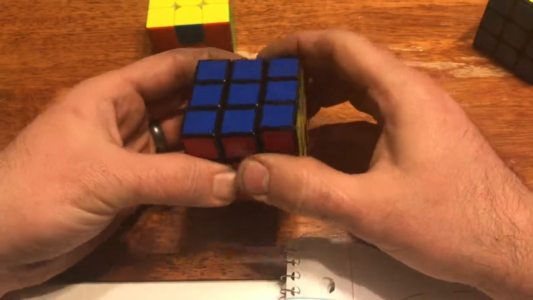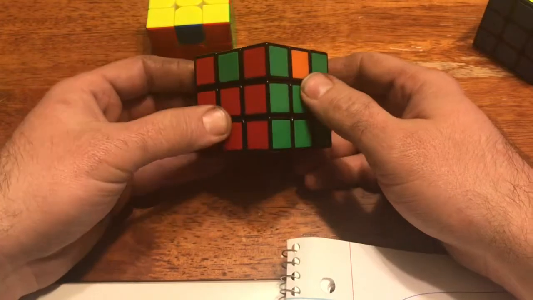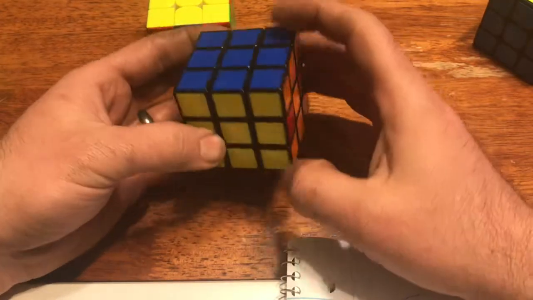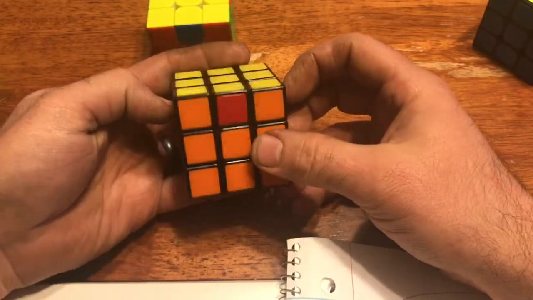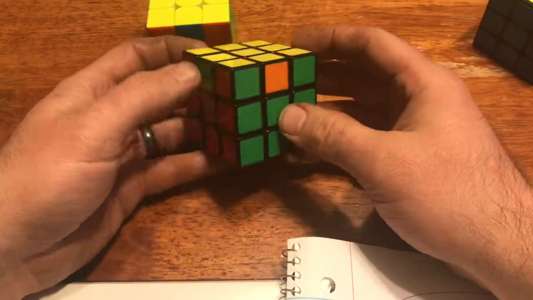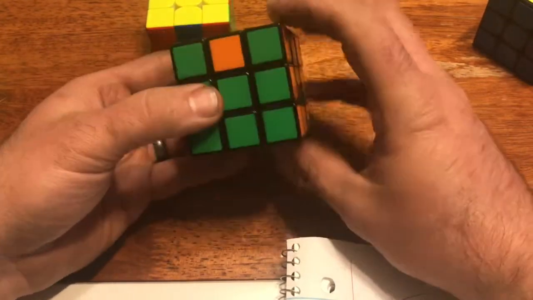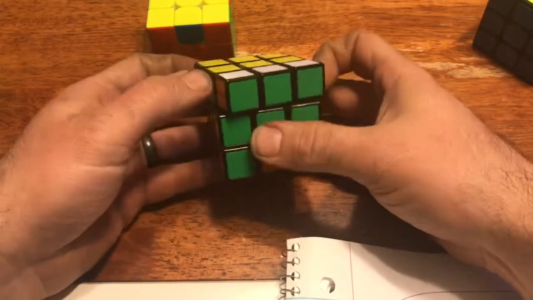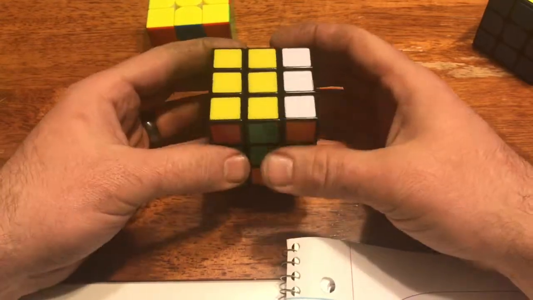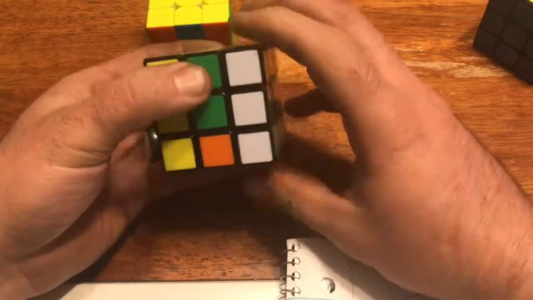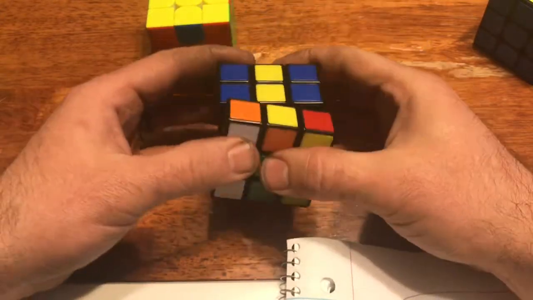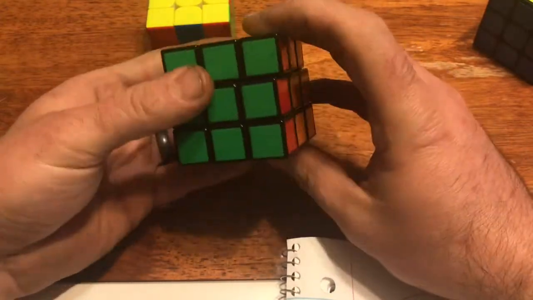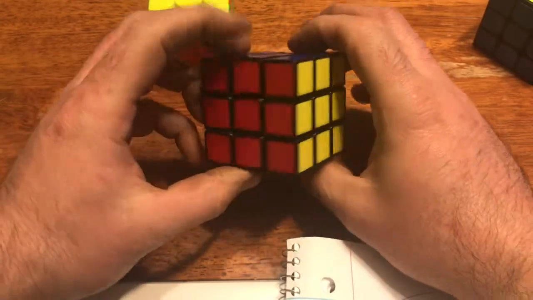Turn that to its corresponding face, and so last time we turned it this way. This time it's over here. So, or no, actually we're going to turn it this way. I apologize. So F2 and U, because we're bringing the green over, and we'll go L and RI, and we go F2, and we go LI and R and UI and F2, and that's done.